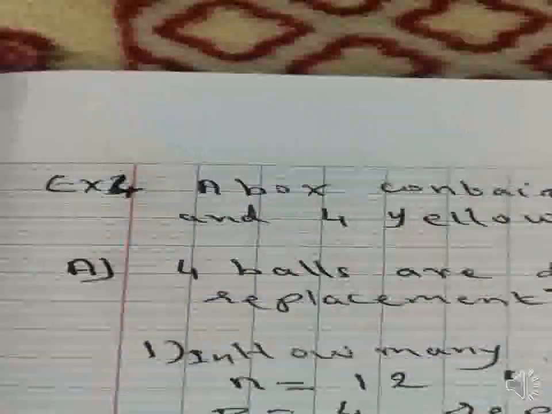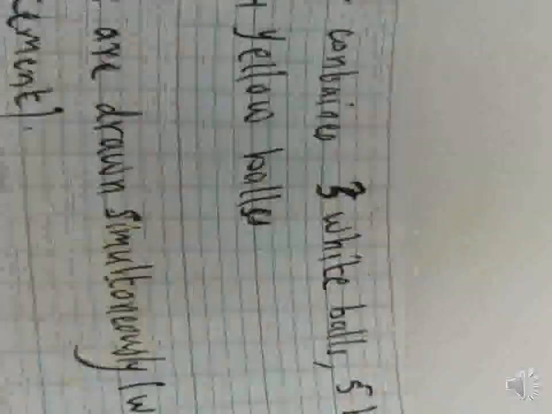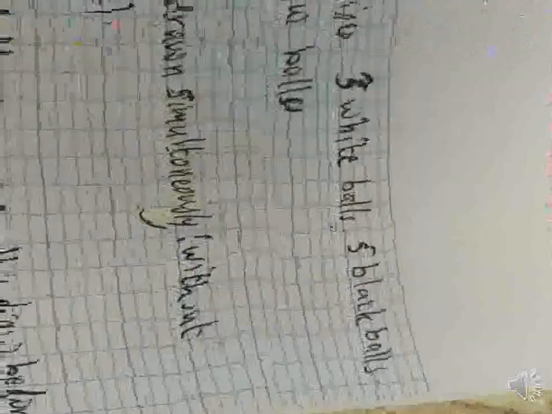Now in experiment number 4, we do the same as the preceding one. A box contains 3 white balls, 5 black balls, and 4 yellows, the same as the previous.